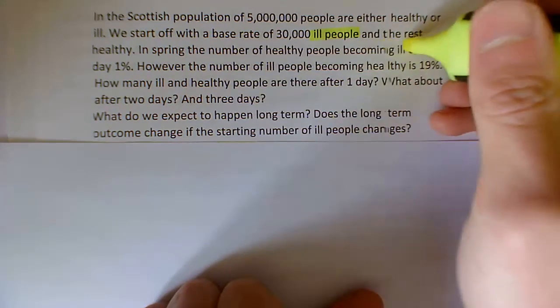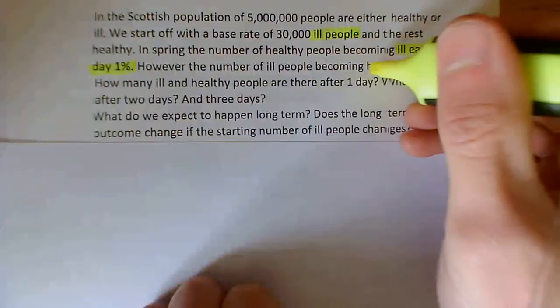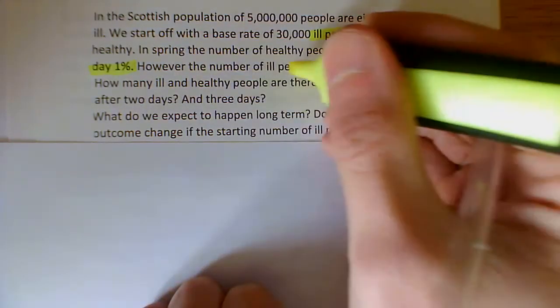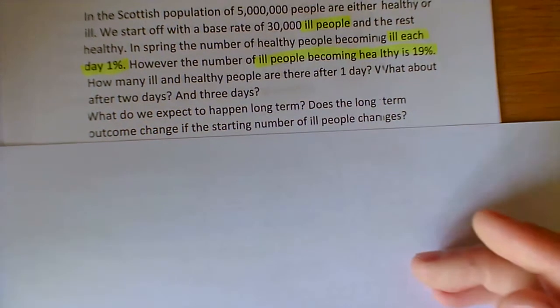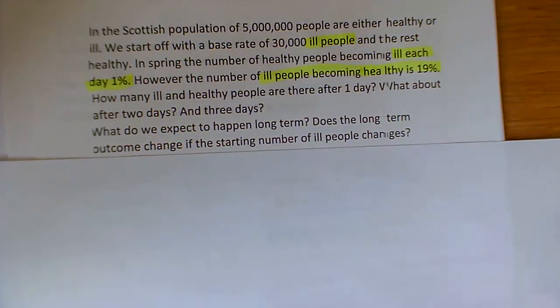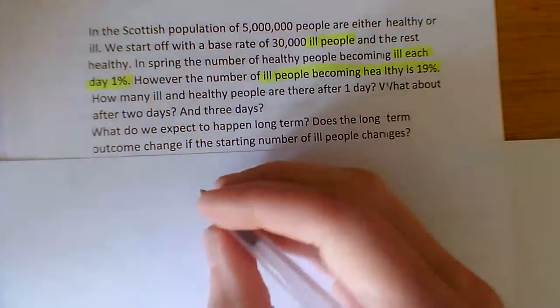So the number of healthy people becoming ill each day is 1%, and we know about ill people becoming healthy, which is 19%. So let's try and start thinking, well, how are we going to represent this? Well, every day this updates, which is perfect for a recurrence relation.